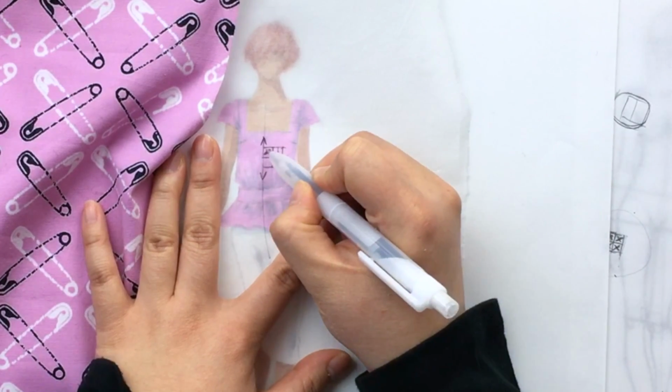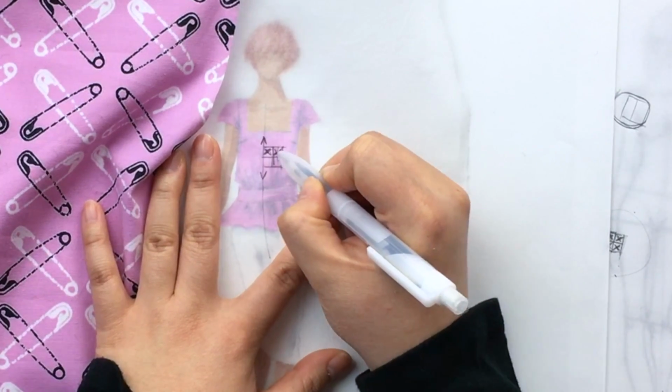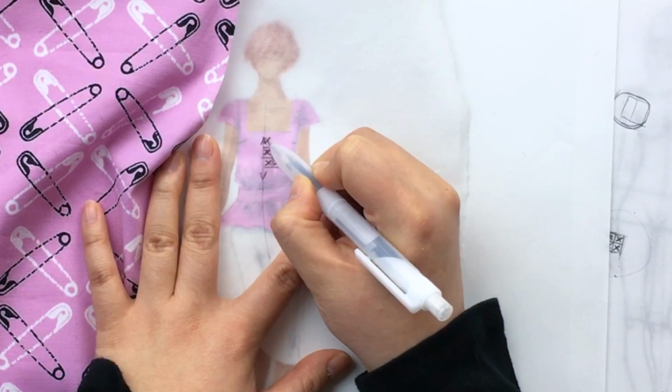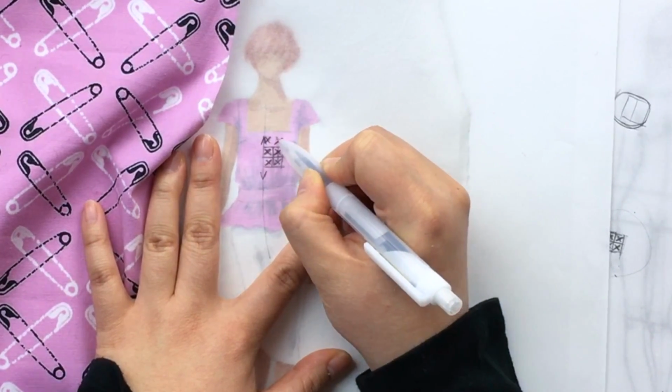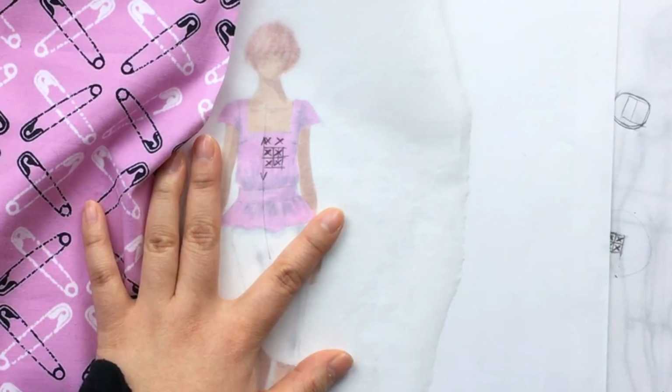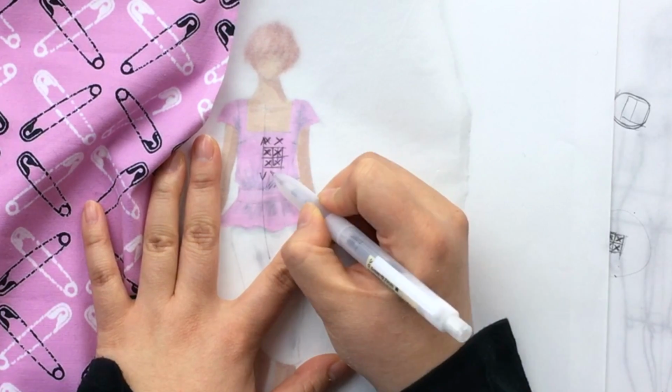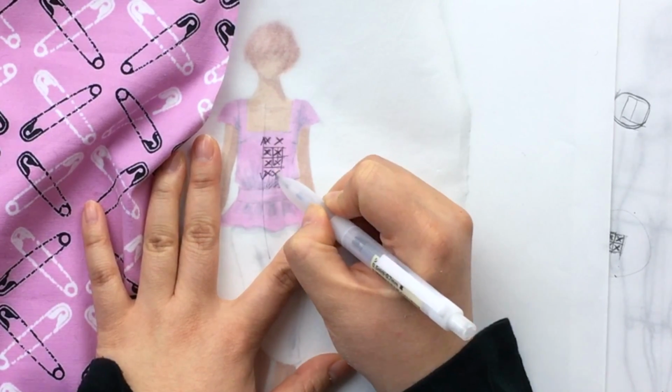And so your safety pins are going to be this big, and they're going to be going in this direction, right? However, because of these gathers down here, they're going to start getting crunched into each other.